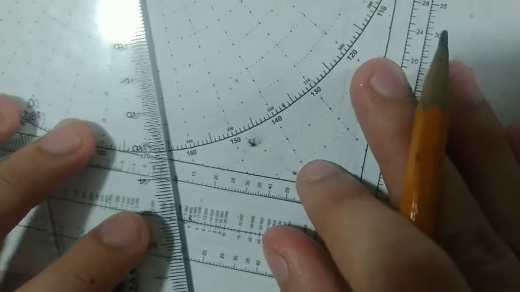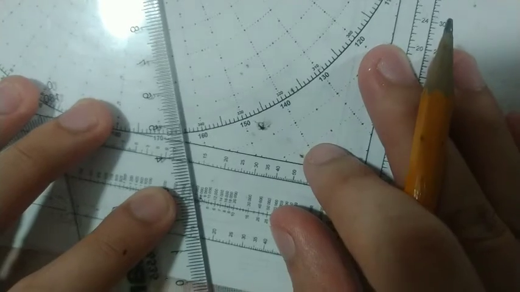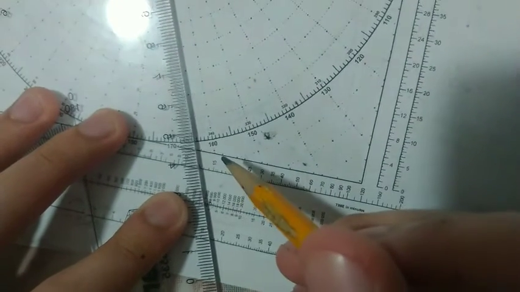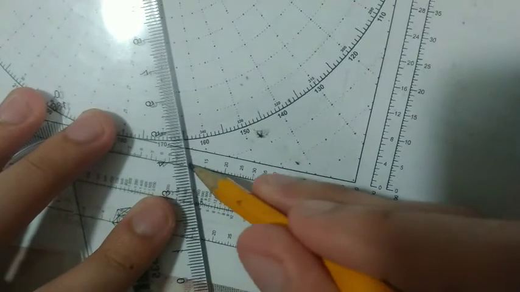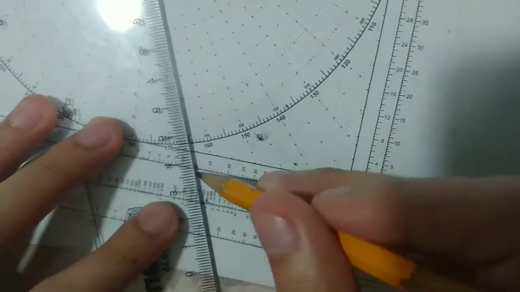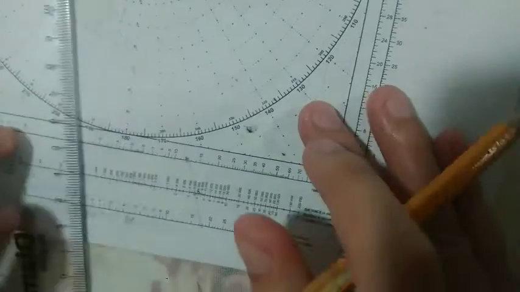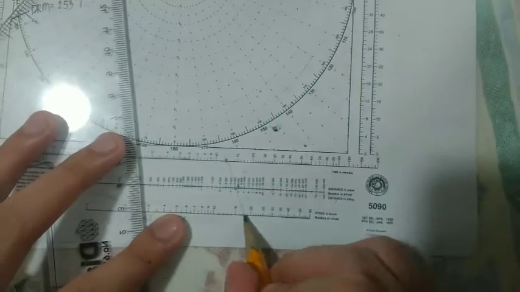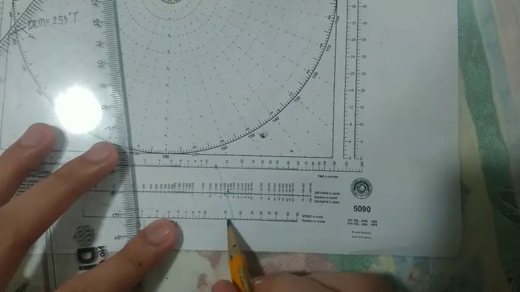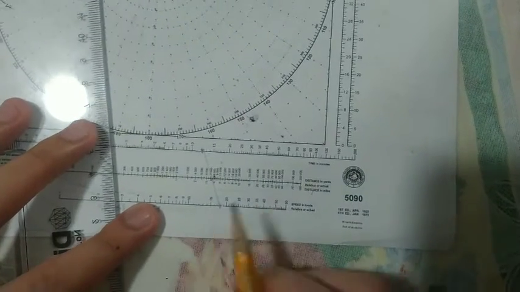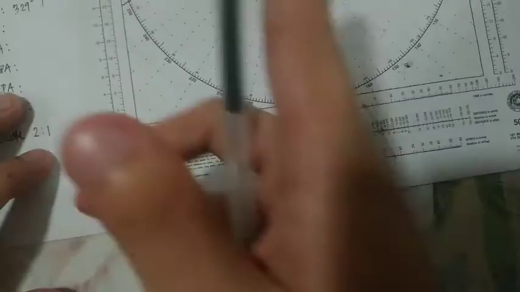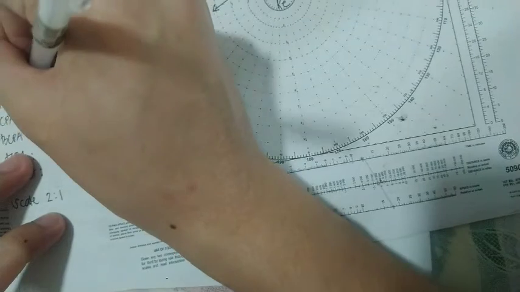Meaning, ang makuha nimo nga speed is naa sa 15, 16, 17, naa sa 18 knots. So 18 knots meaning ang imong TTS is 18 knots.